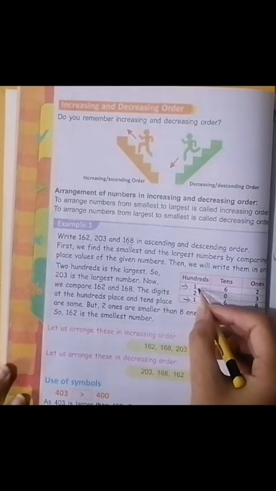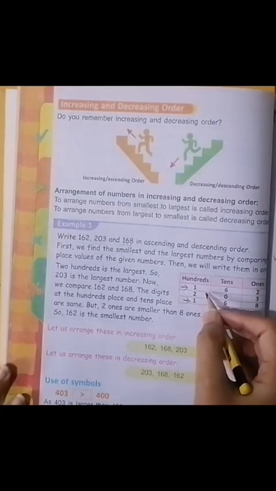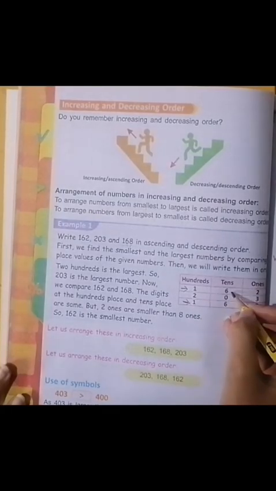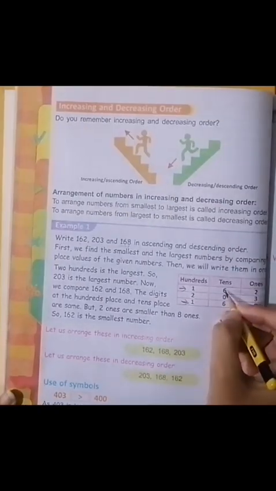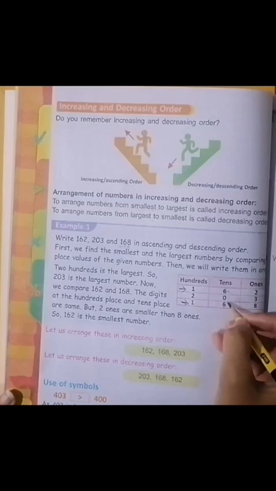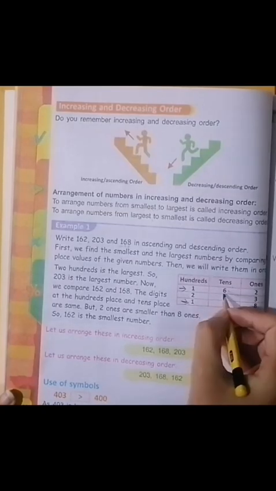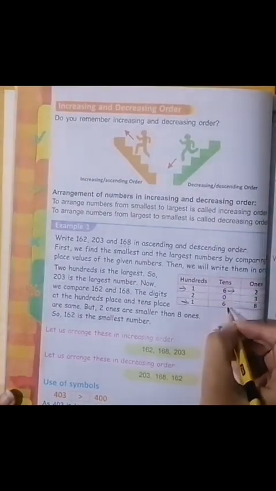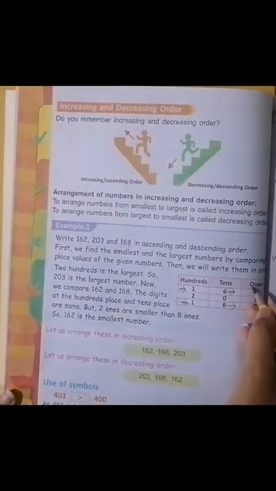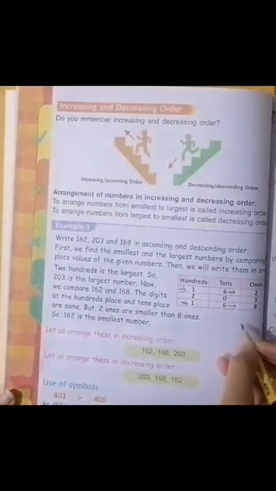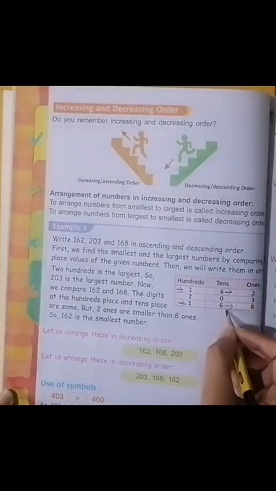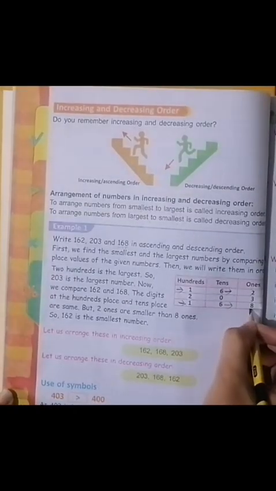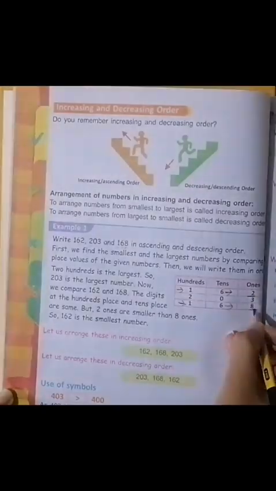Now we are going to look at both of these numbers at the tens place, okay. What value comes at the tens place? Look here, this is 6 and this is also 6, which means at the tens place both numbers again have the same value, okay. Now we are going to look at the ones column of both numbers. In the first number, at the ones place the value is 2, and in this number at the ones place the value is 8. Now tell me, is 2 smaller or is 8 smaller?